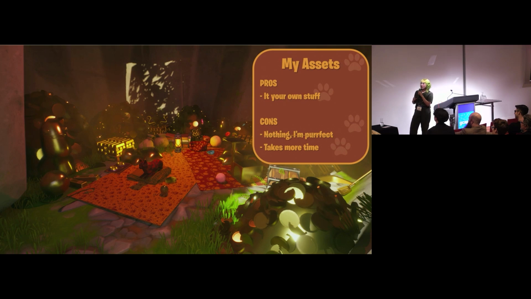So I showed this little scene here because this is Meow, the kitty under the mountain. Please laugh at my cat puns, far out.